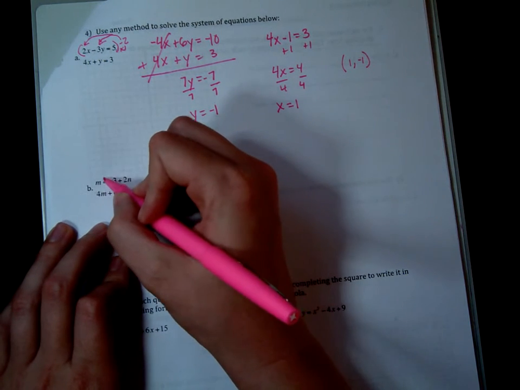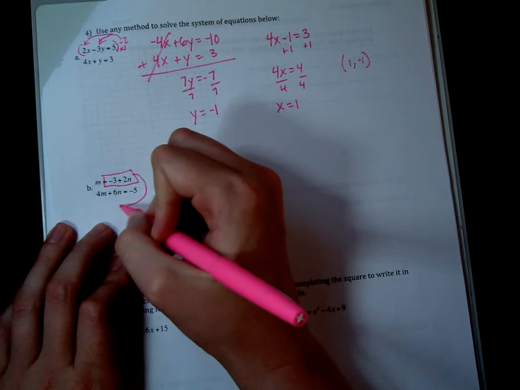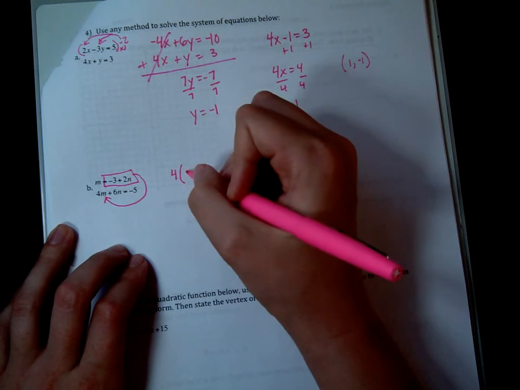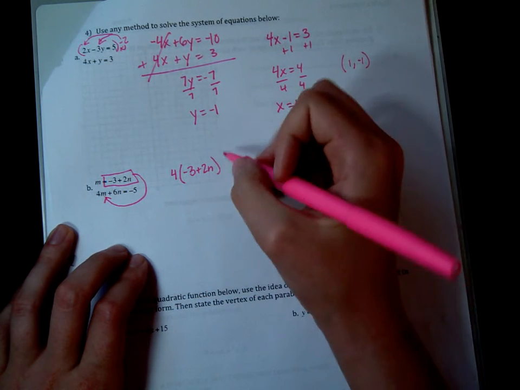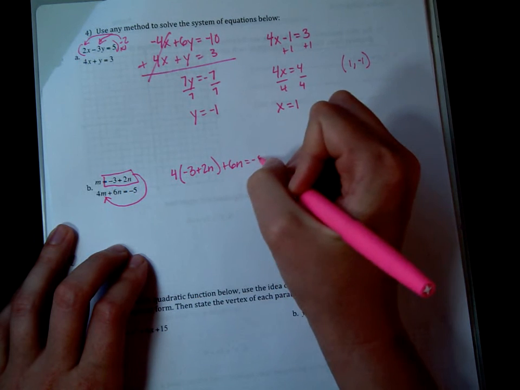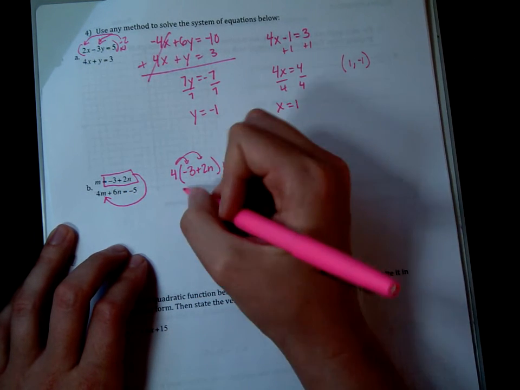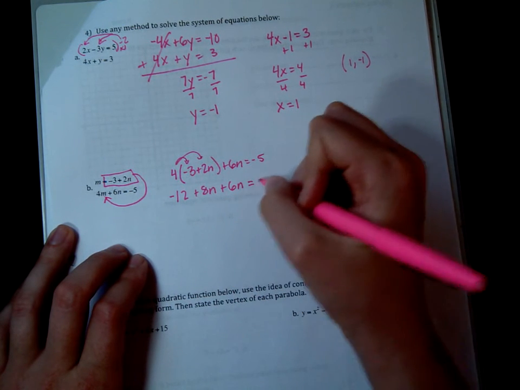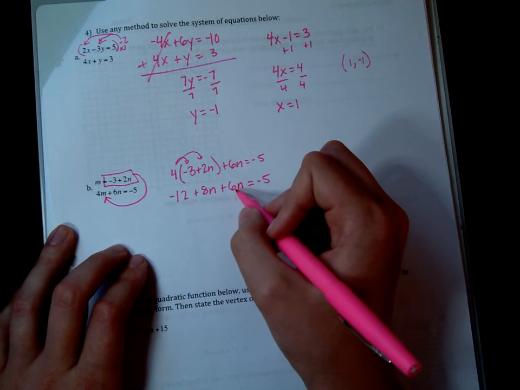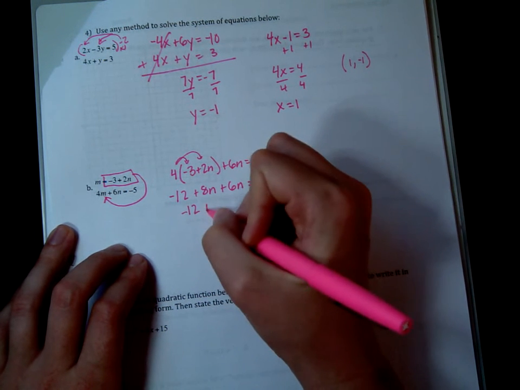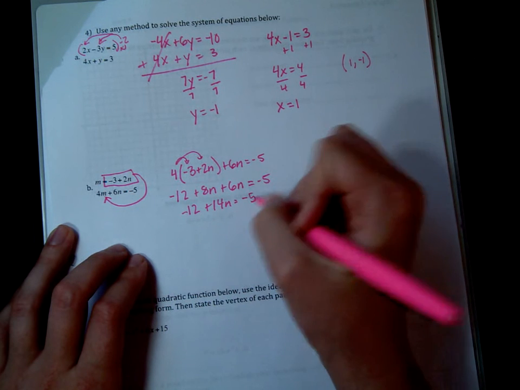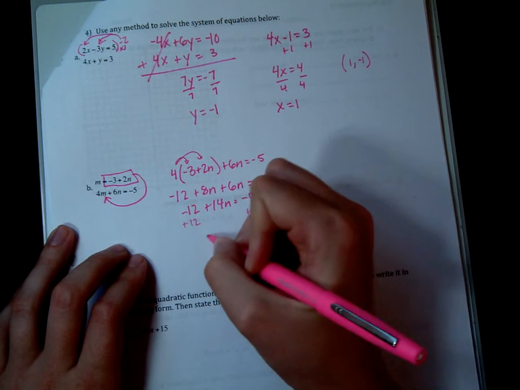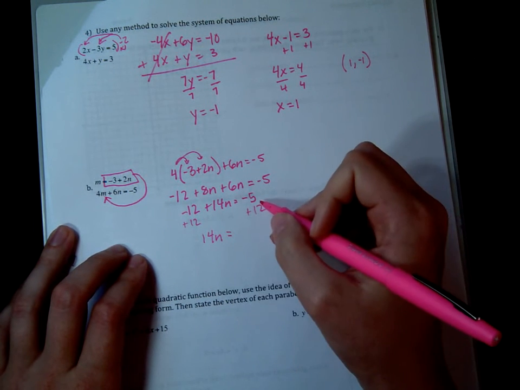Here I notice that m is by itself, so I'm going to substitute and put it in there. So we get 4 times, instead of m, I'm going to write negative 3 plus 2n, plus 6n equals negative 5. Distribute the 4. We get negative 12 plus 8n plus 6n equals negative 5. 8n plus 6n is 14 n's. So then we add 12 to both sides, and we get 14n equals 7.